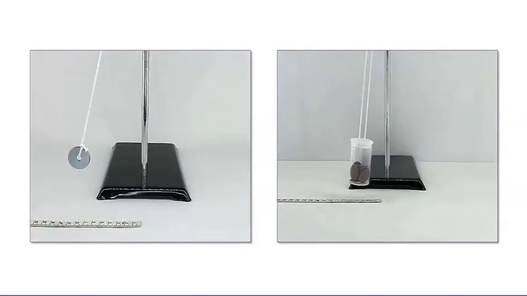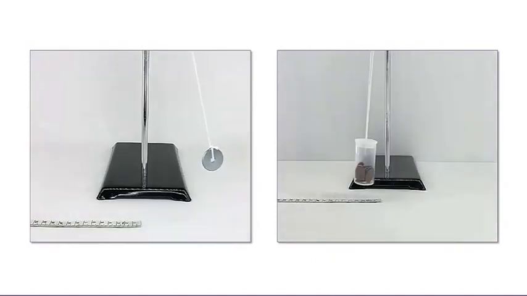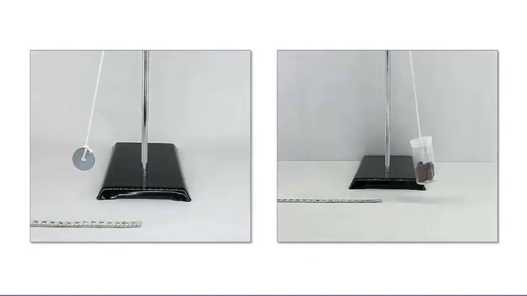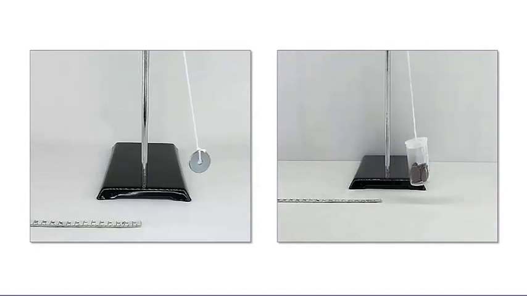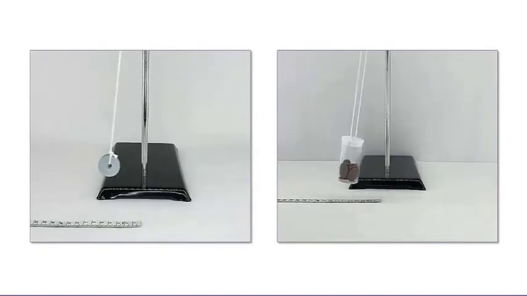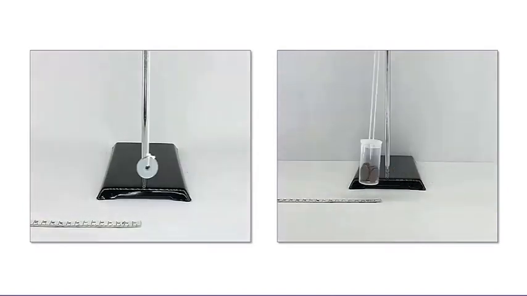How can you describe the film canister pendulum's motion? Does its motion fit the patterns we described for the pendulum at the pendulum station? The new pendulum also swings back and forth. So yes, it fits the patterns we described.